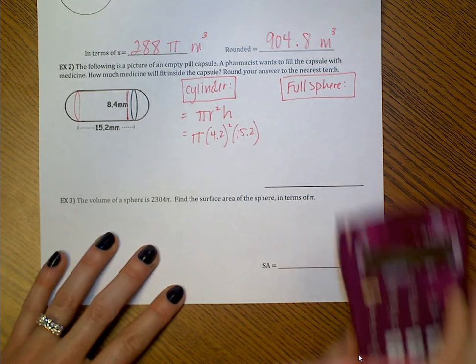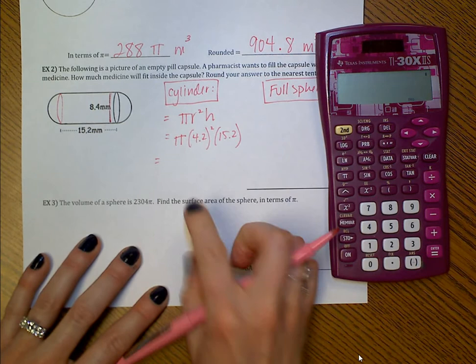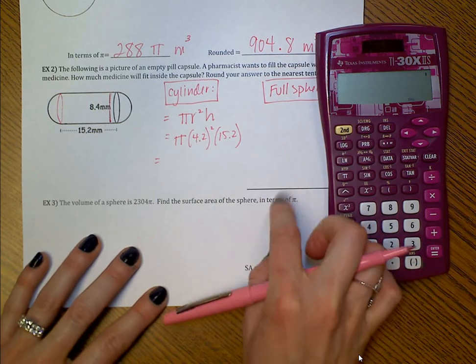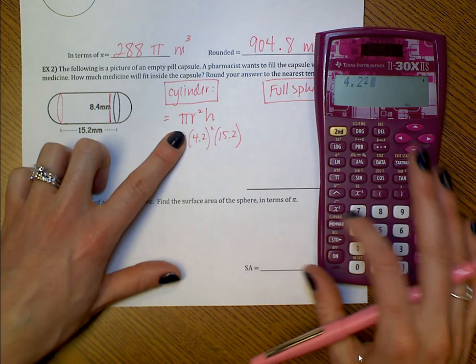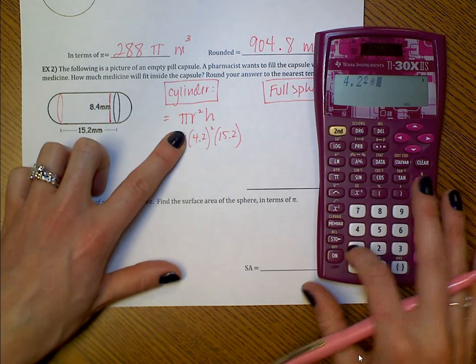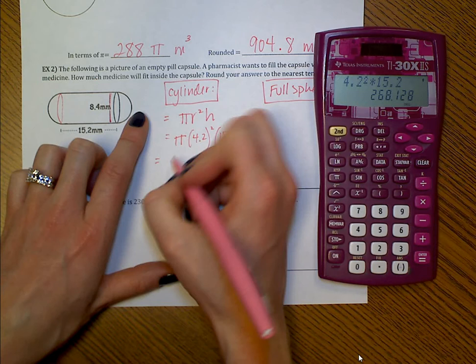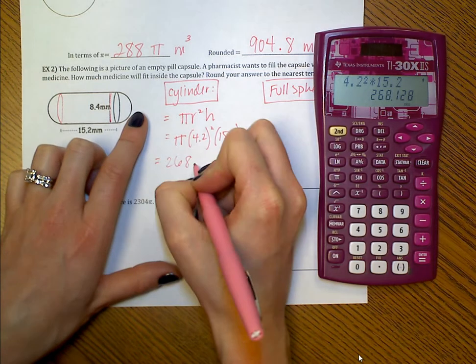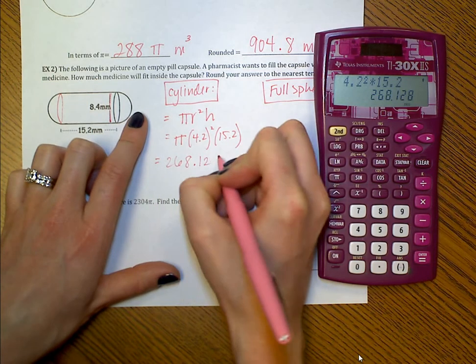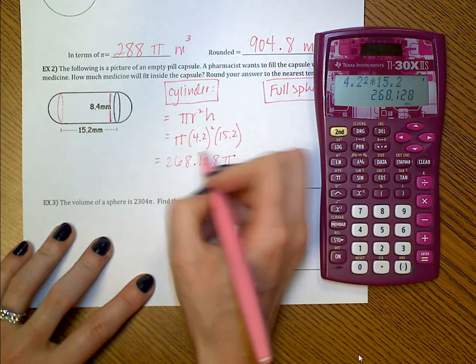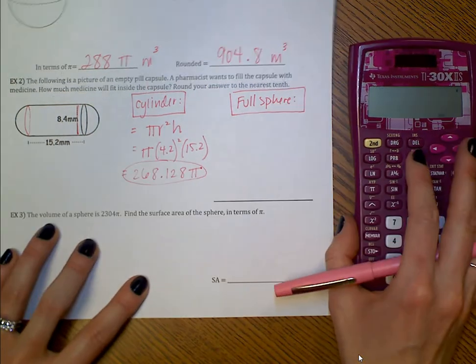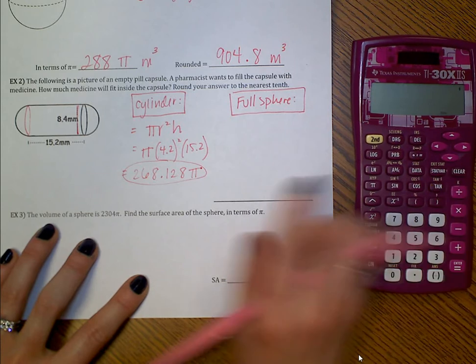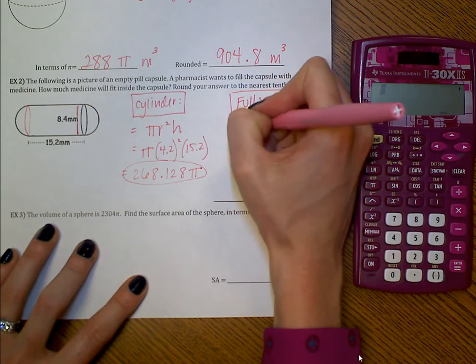I'm going to leave the answer in terms of pi until the very end. So that way my answer is as accurate as possible. So let's do 4.2 squared times 15.2. So 268.128 pi. That's the cylinder's volume. For the sphere, so it's a full sphere, so I'm going to use the full volume formula.